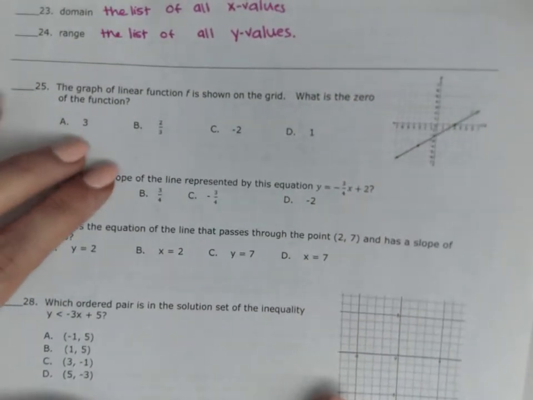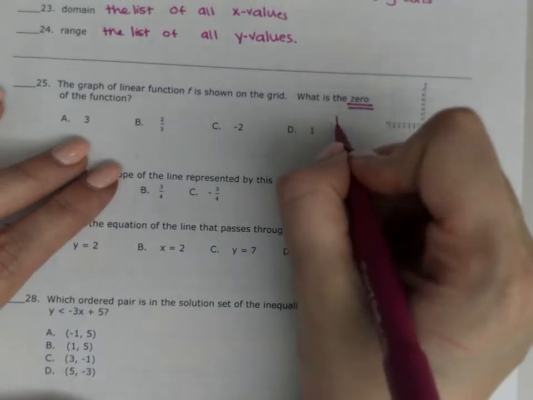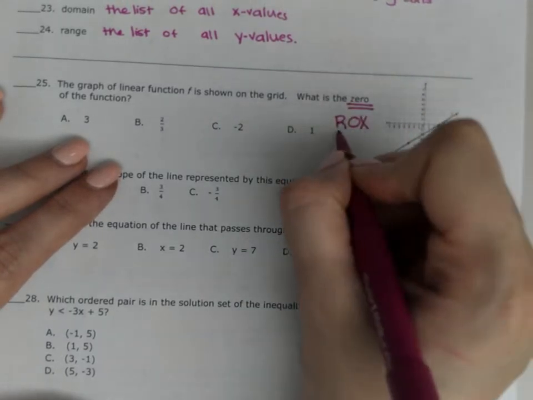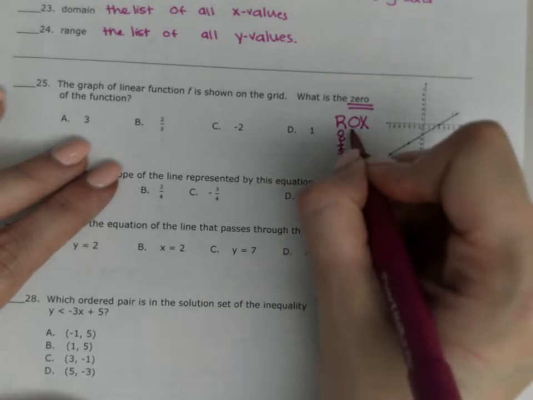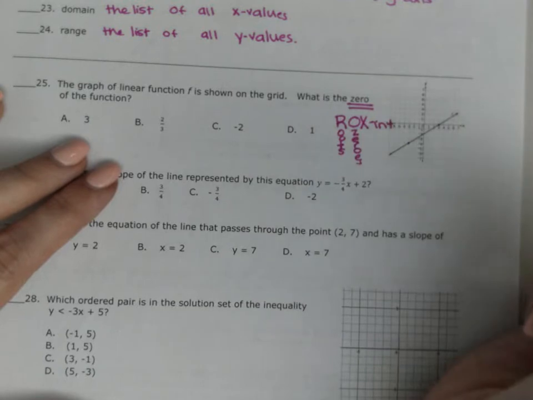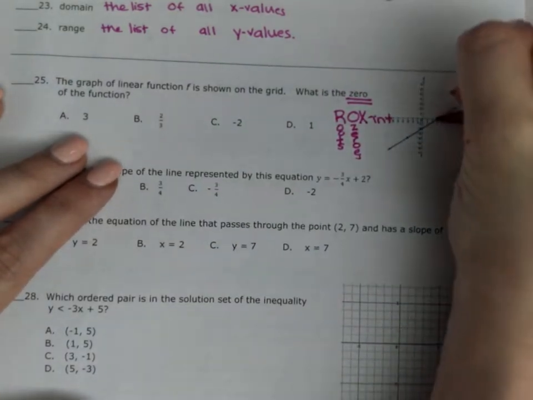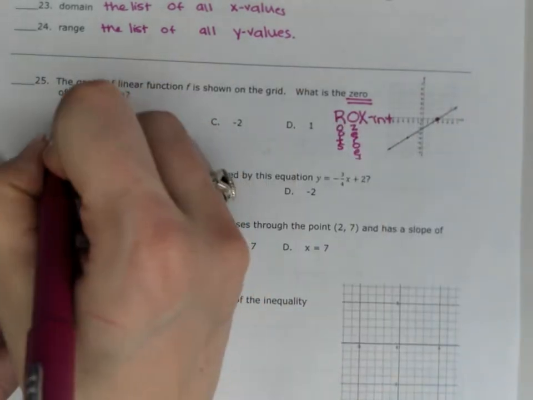25. The graph of linear function f is shown on the grid. What is the 0 of the function? Don't forget, math rocks. Roots, zeros, x-intercepts. So all it's asking for is what is the x-intercept of that graph? So it's right here at positive 3.